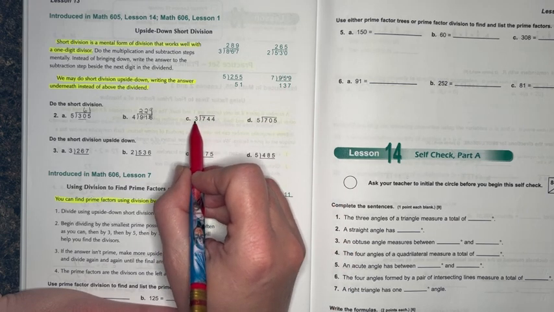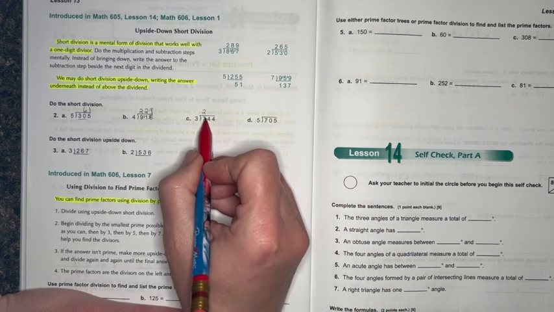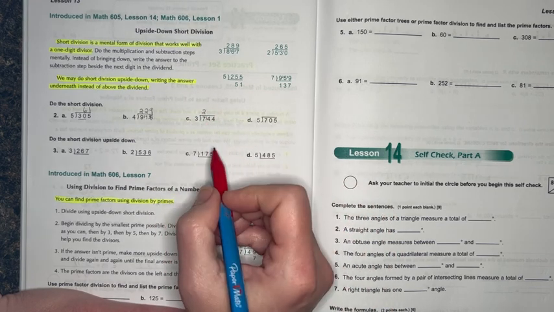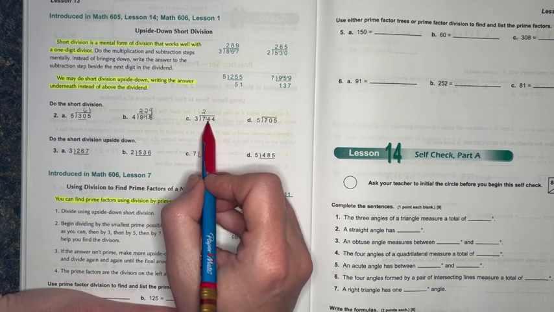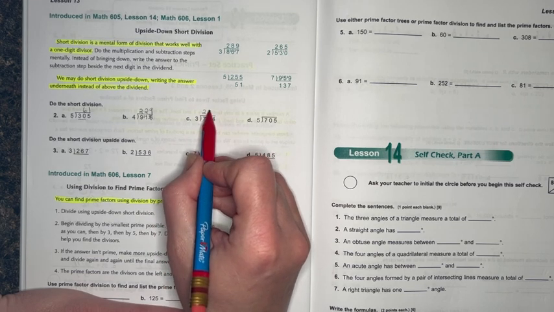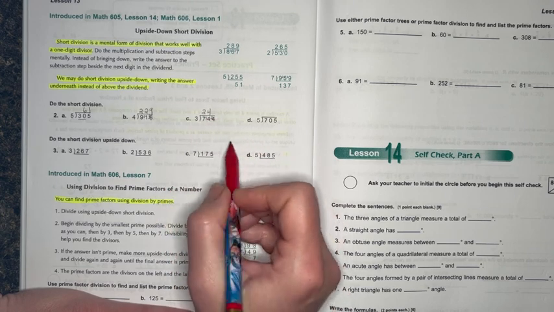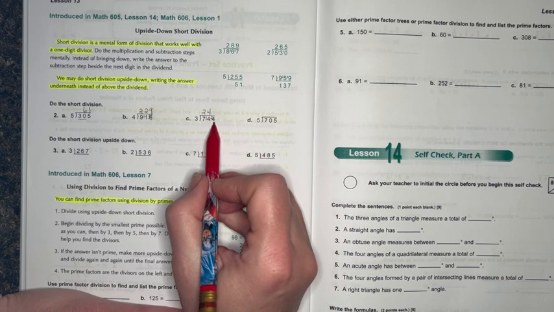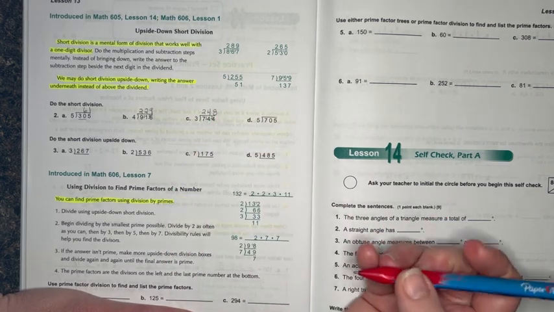744 divided by 3. Well, how many 3s are in 7? There's 2, right? That's 6, which tells me there's 1 left over. So I stick it here with this 4, it becomes a 14. How many 3s are in 14? Well, there's 4 because that's 12, right? Which tells me there's 2 left over. So now this becomes a 24. And how many 3s are in 24? There are 8. So the answer is 248.